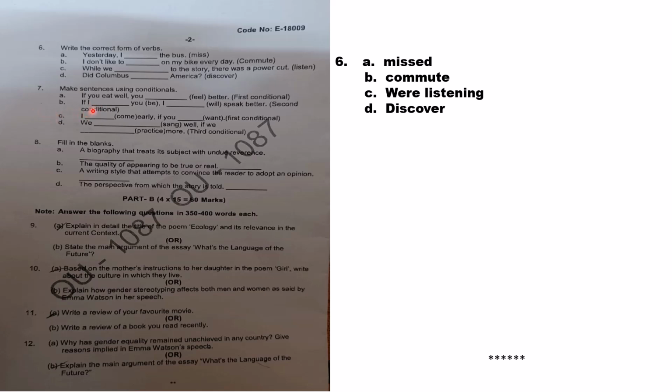Seventh question. Make sentences using conditionals. I think you all remember the 5 types of conditionals. Zero conditional, first, second, third, and mixed conditionals. So these are the conditionals. You have to be very careful here. If you eat well, you will feel better.